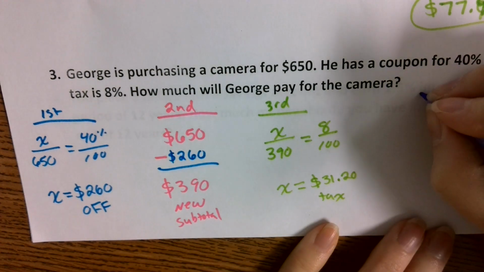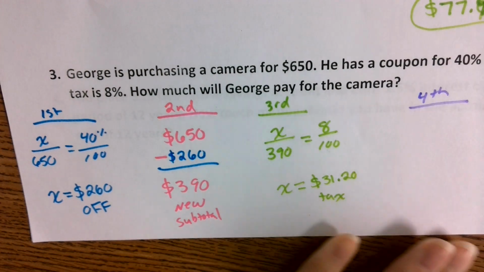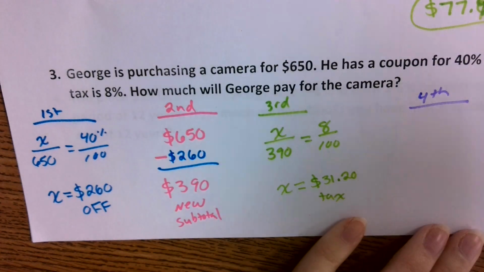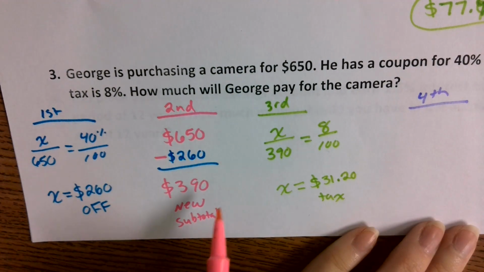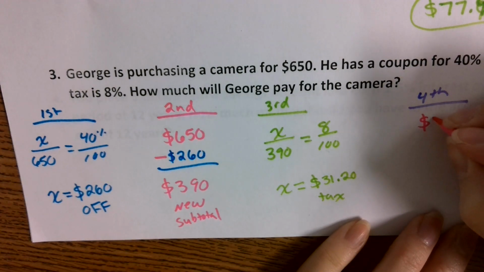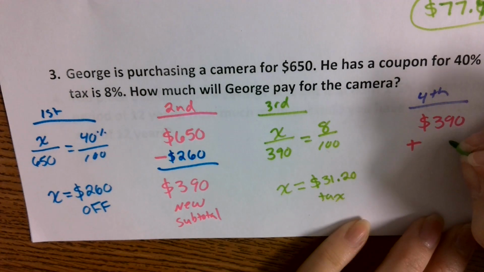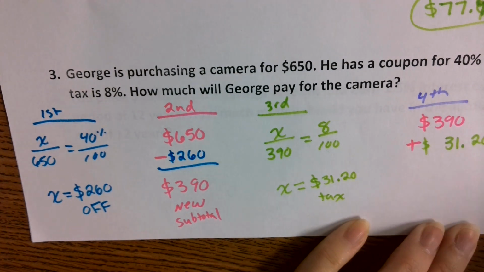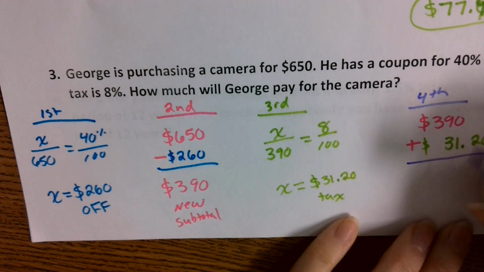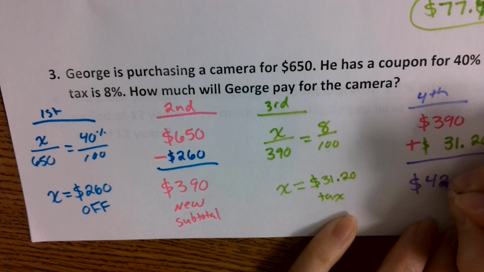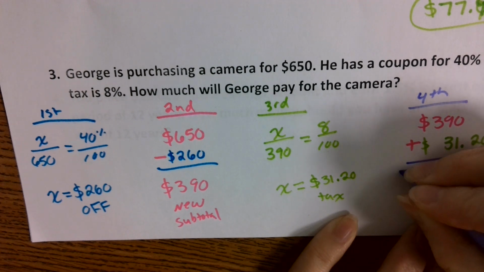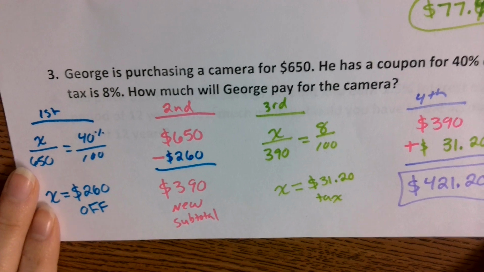And what's our last step to do? Add what? What are we adding together? The new subtotal, the 390. We're going to take that 390 and we're going to add it with the $31.20. Okay, that gives you your final cost, which is $421.20. Okay?